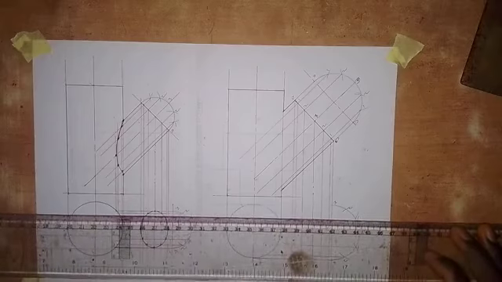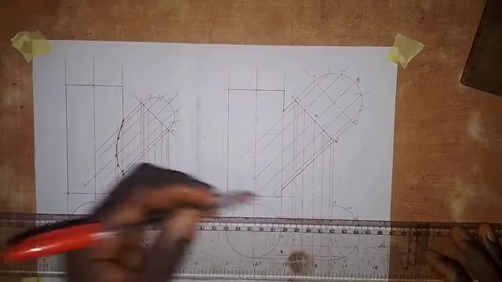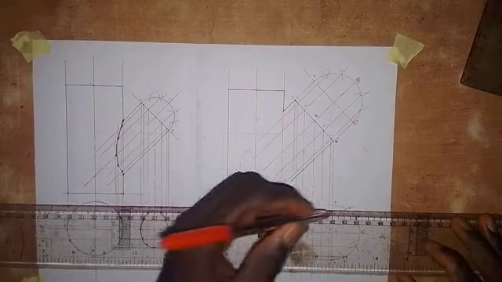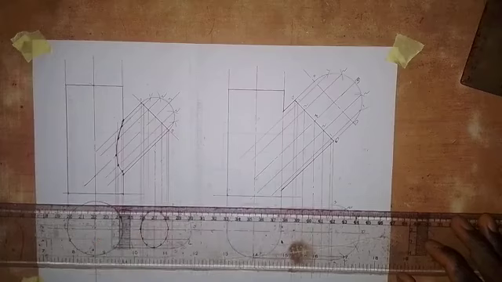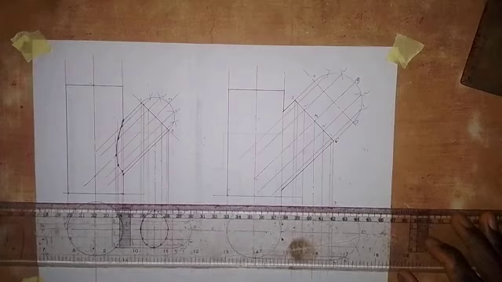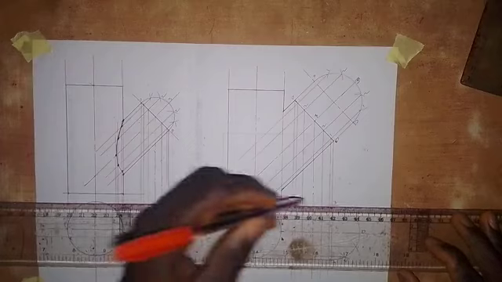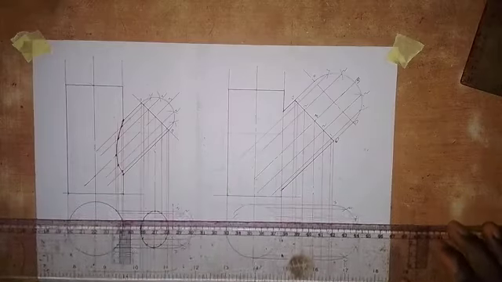Okay, then from this point 1 here, I will draw a horizontal line touching the circle. Okay, and then from point 2, I will draw a horizontal line touching the circle here. Okay, then by the time I draw from point 3, it will touch the circle at this point because they are of equal diameter. So I draw from here, it touches the circle. So we have it like this.